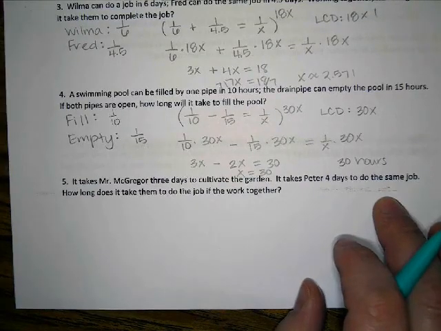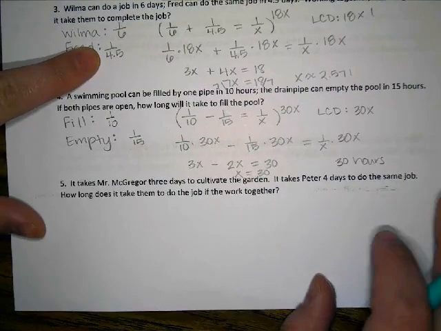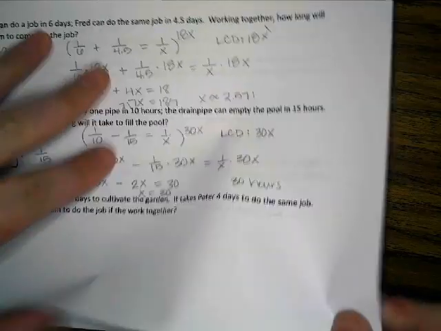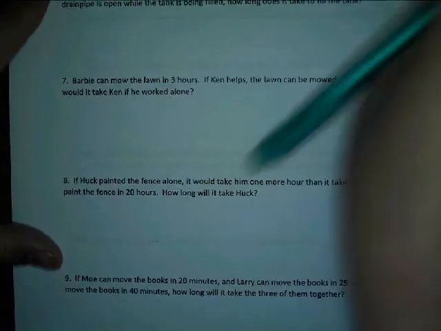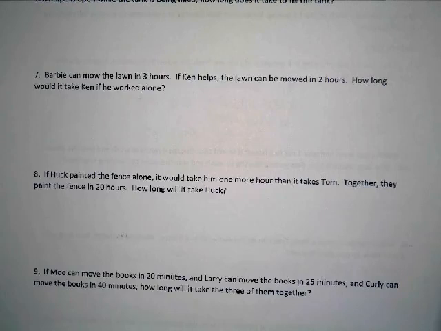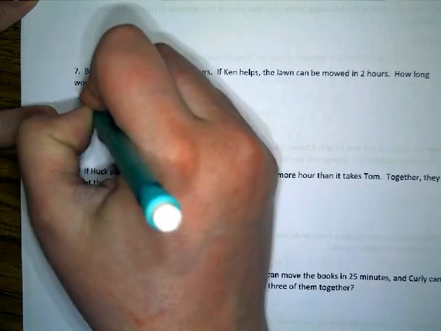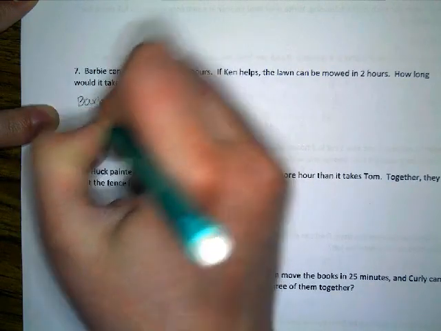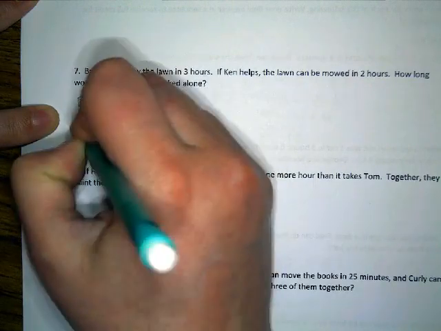Okay. Let's look at another problem. Barbie, number 7. Barbie can mow a lawn in 3 hours. If Ken helps, the lawn can be mowed in 2 hours. How long would it take Ken if he worked alone? So we've got Barbie. We've got Ken. We've got them together.